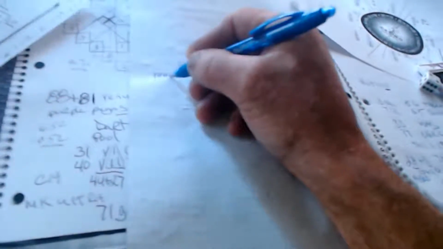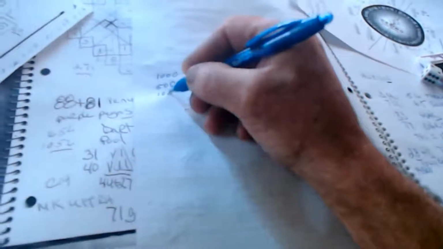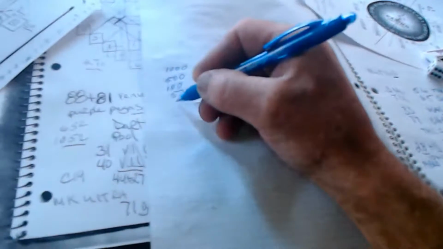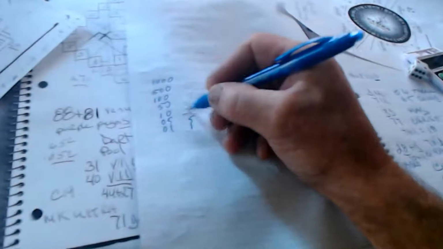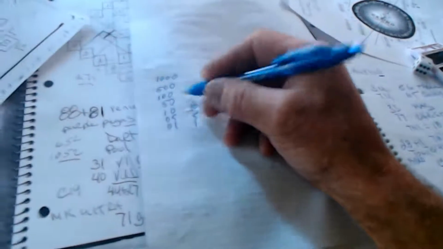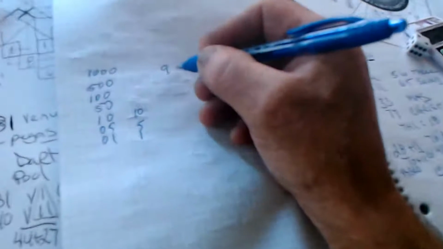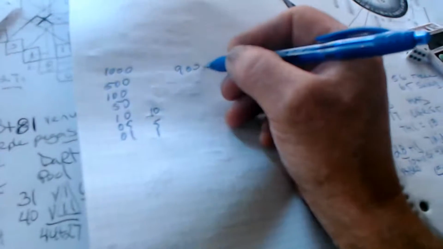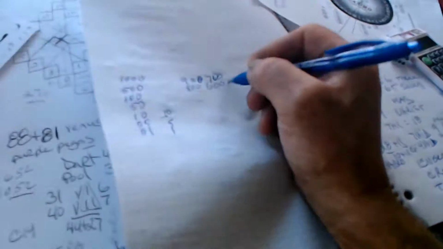Now, in the Romans, it's 1,000, 500, 100, 50, 10, 0.5, and 0.1. 1, 5, here you have 10. When you're counting down from 1,000 to 500, you have 900, 800, 700, 600.